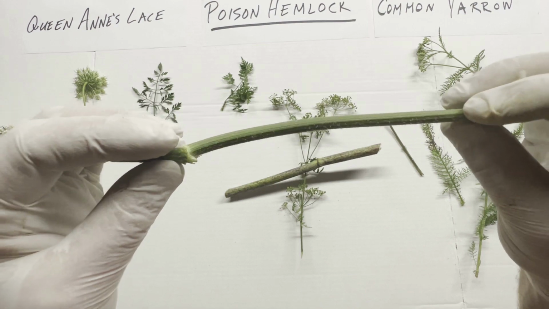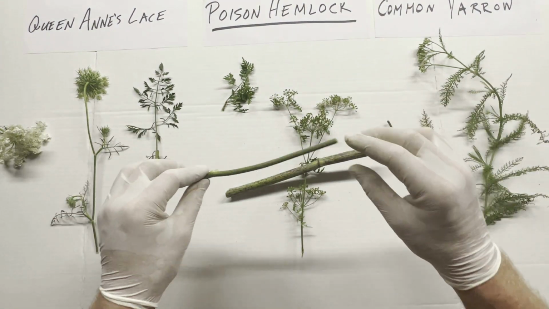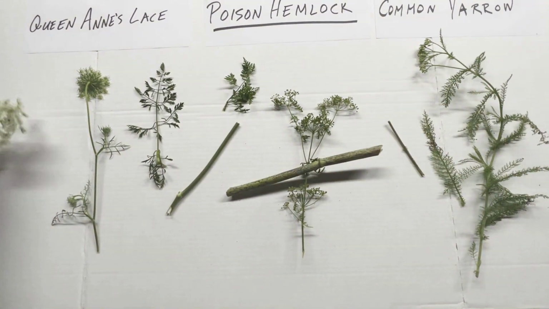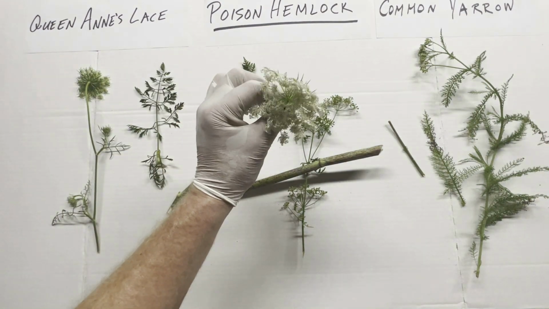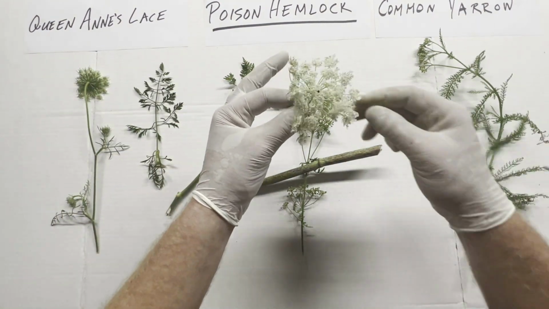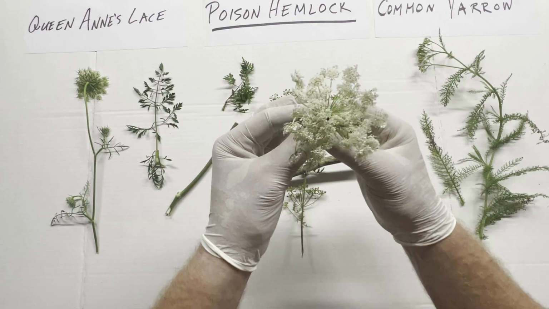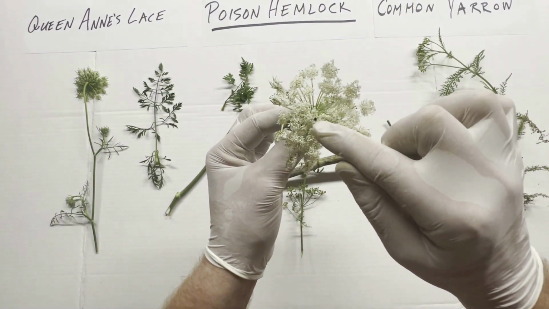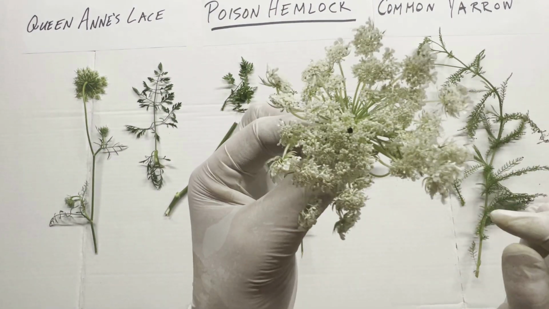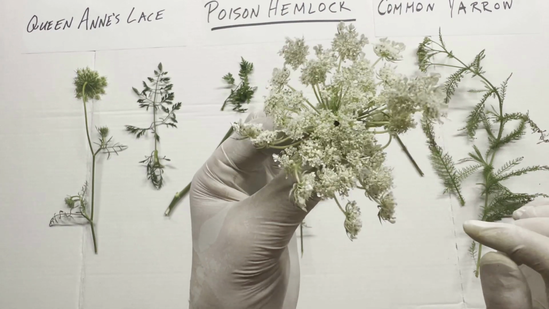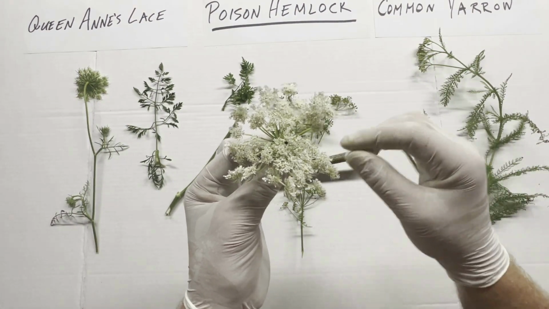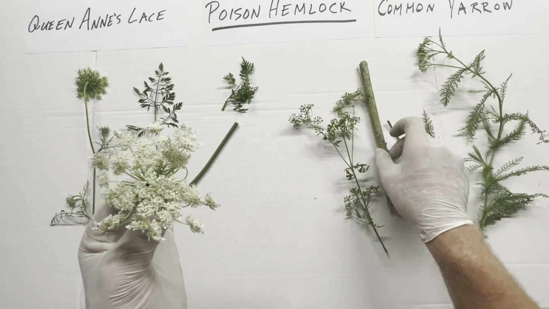The easiest way to remember that is a story. Back in the day, Queen Anne loved to mess with these flowers. One day she pricked her finger and a little droplet of blood fell inside, leaving one dark flowerette inside of all the other flowerettes. That's a very strong identifier of Queen Anne's lace versus poison hemlock.